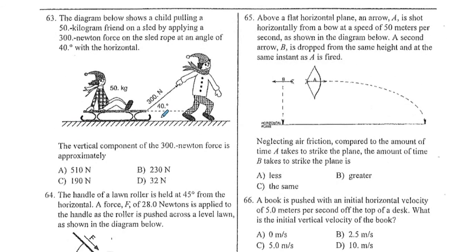The next one is a very similar question. In this case we want the vertical component of the 300 Newton force. So we want this one. That is the opposite side and hypotenuse, and we have a 40-degree angle. So the force in the y direction is equal to F times sine of the angle, which is 300 newtons times sine of 40 degrees. Plug that into your calculator. To 2 sig figs, I got 190.